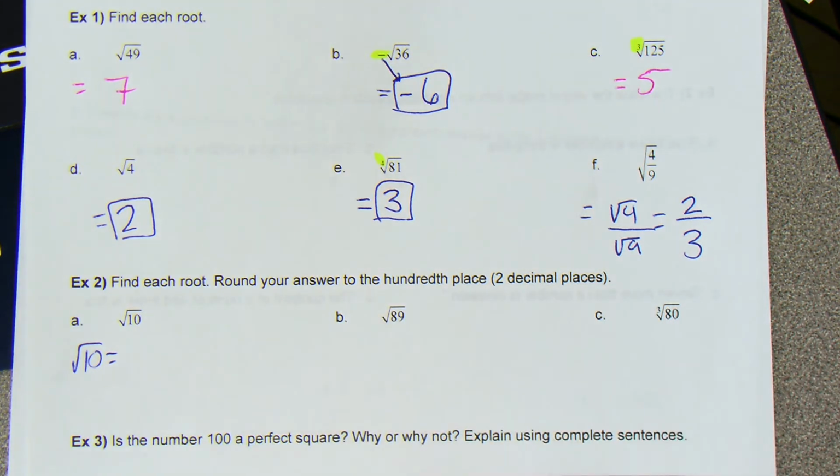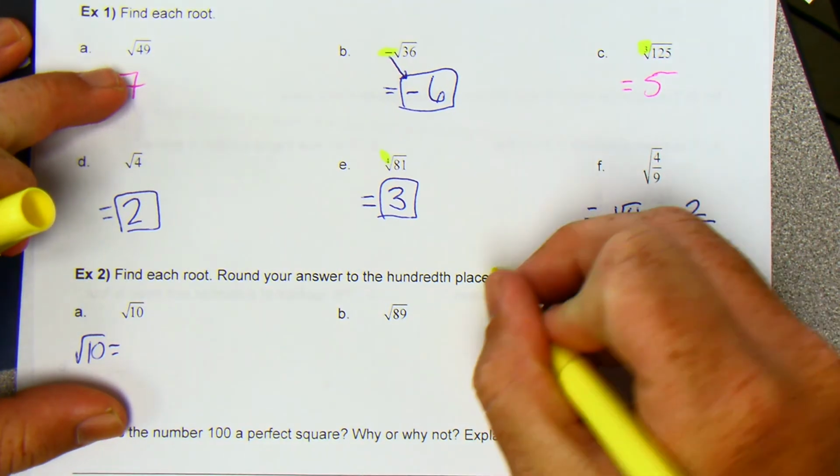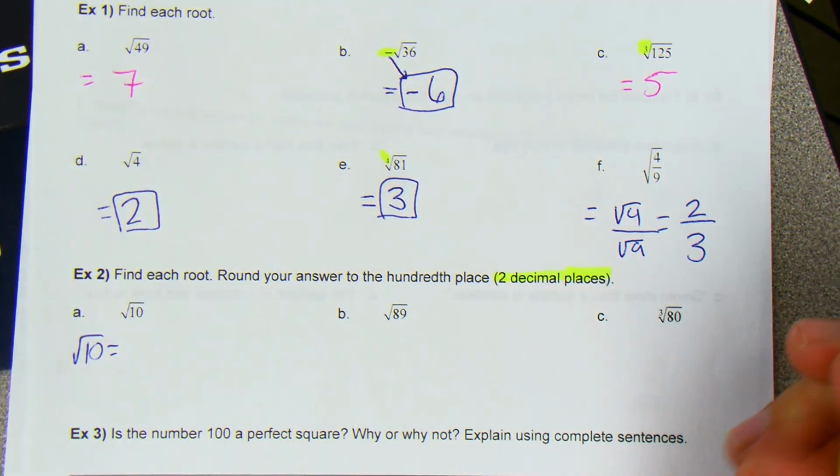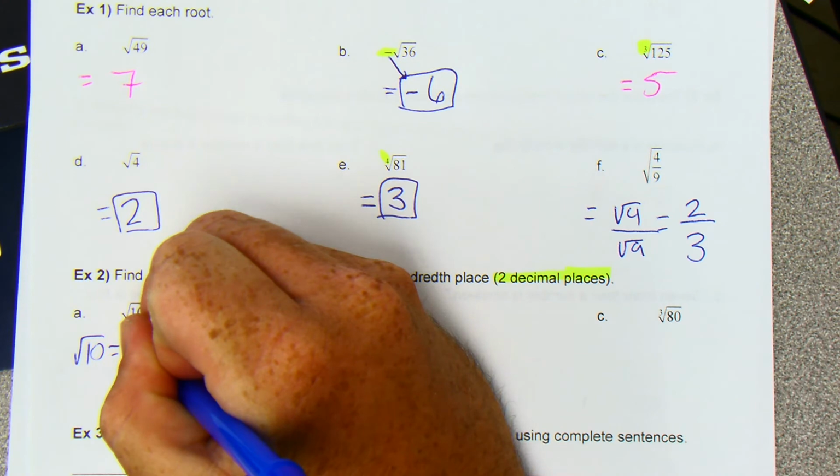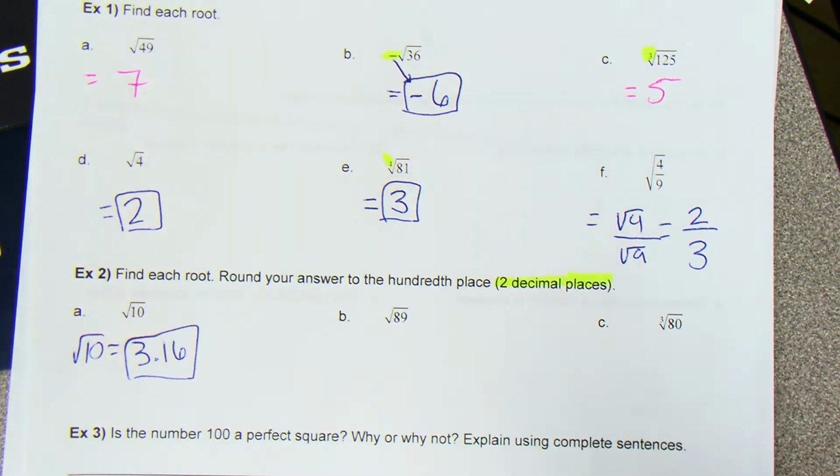3.16227766601, a really long decimal, right? But as you can see, it tells us to round to 2 decimal places. That's it. We're only rounding to 2 decimal places, okay? So the square root of 10, if we rounded to 2 decimal places, would just be 3.16. Okay, the square root of 10 is 3.16.